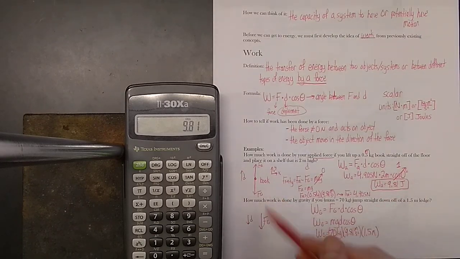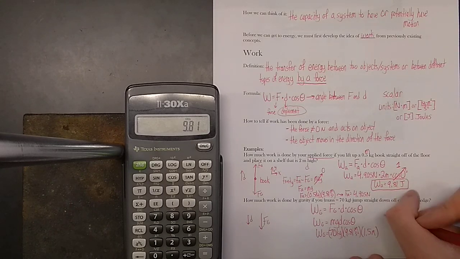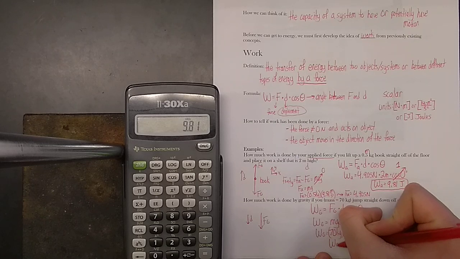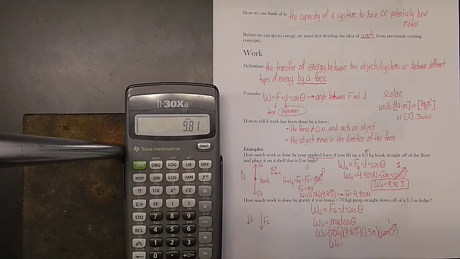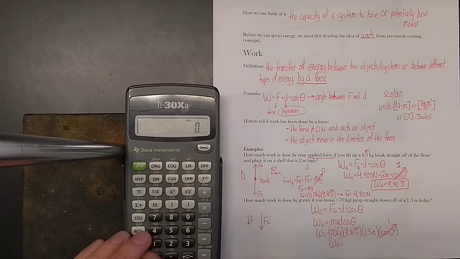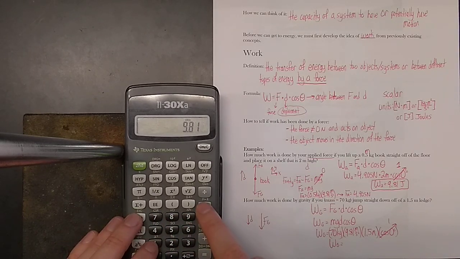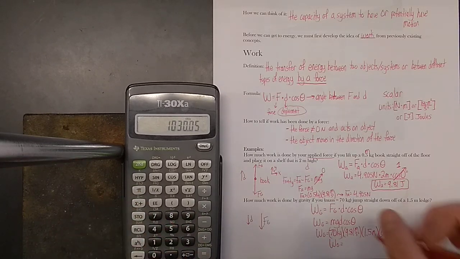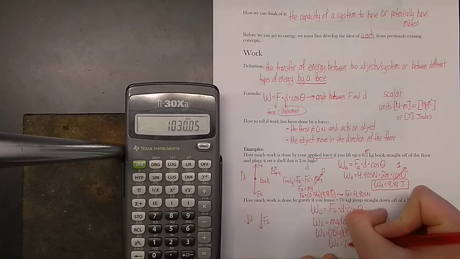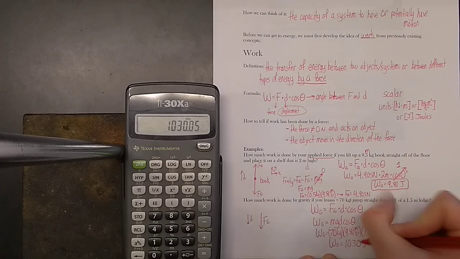And the angle, look, FG and D are in the same direction, the force and the displacement of the object. So that means there's an angle of 0 degrees between them. We know the cosine of 0 is 1. Therefore, the work done by the force of gravity, 70 times 9.81 times 1.5, the amount of work done is a little bit over 1,030 joules.